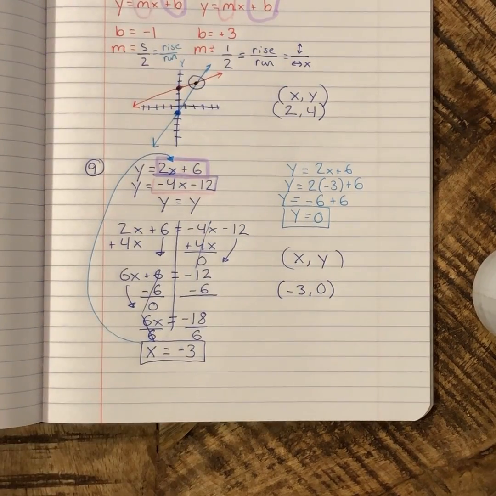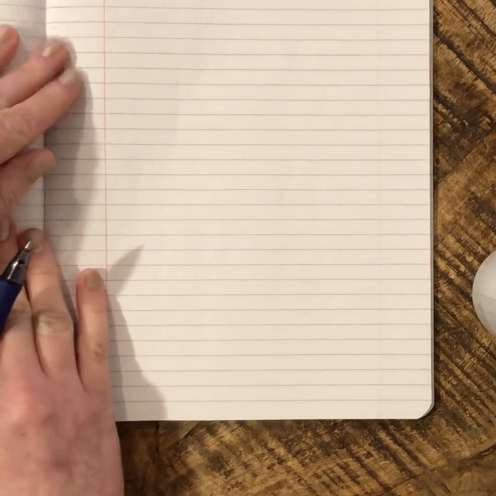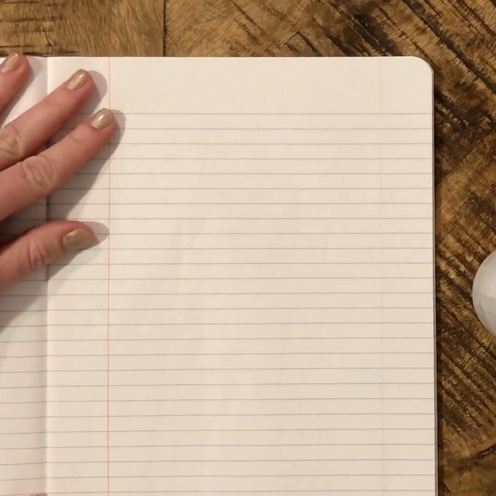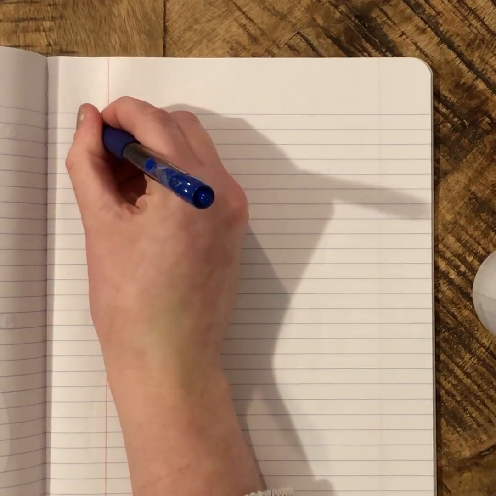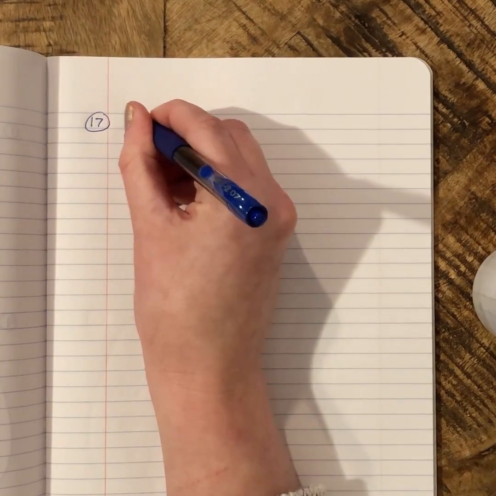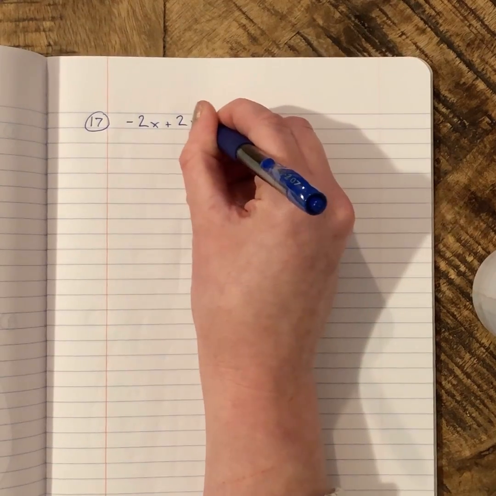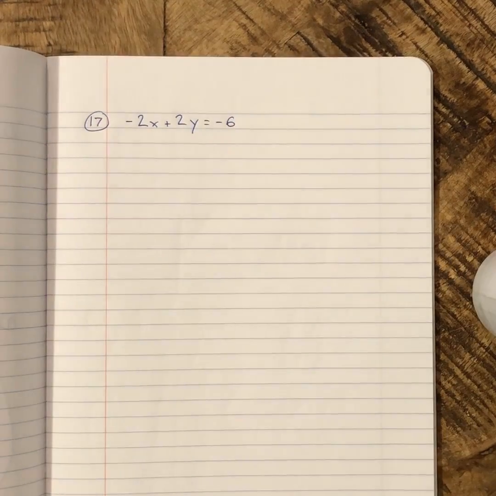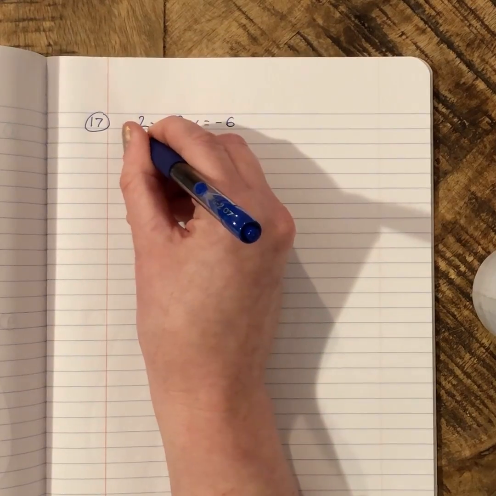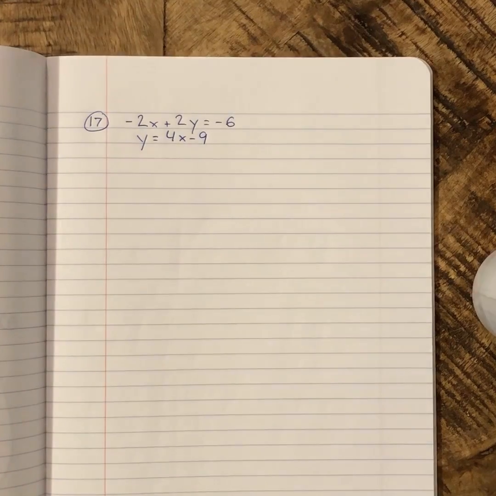The third and final section on your packet is to solve each by substitution. And this is where you're actually going to plug in a whole expression and then use the distributive property to finish solving. Together we're going to take a look at number 17. Number 17 says negative 2x plus 2y equals negative 6. And it also says that y equals 4x minus 9.